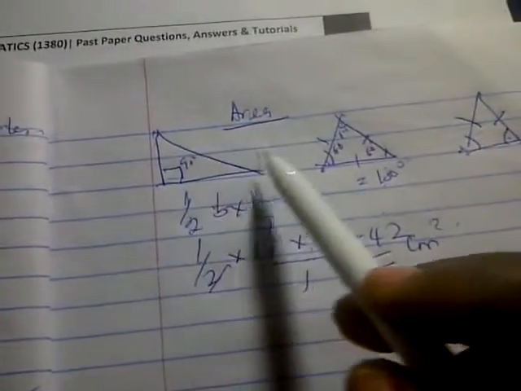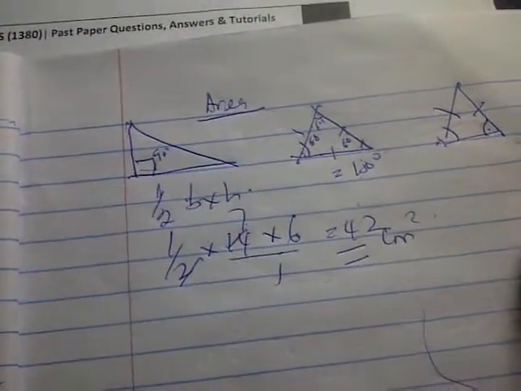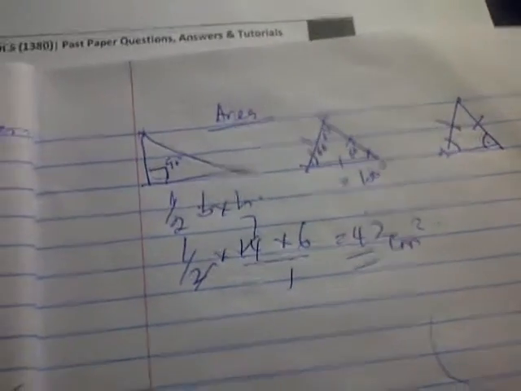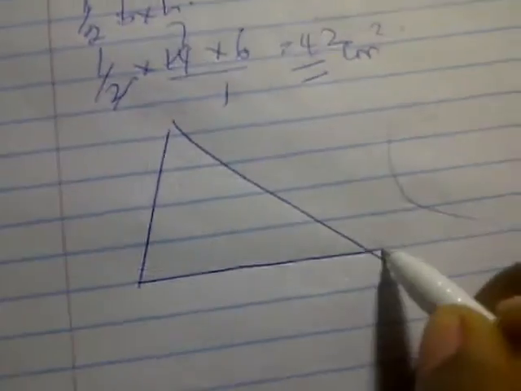Now when you have area questions in all these other types of triangles, it takes other formats. Now let's see those other formats. For example, this question says in triangle ABC, AC is 5 centimeters, BC is 8 centimeters, and angle ACB is 75 degrees. Calculate the area of the triangle ABC. Now let's see a sketch of this. We're told that this is 75 degrees, and this is 5 centimeters, and this is 8 centimeters. This is AB.